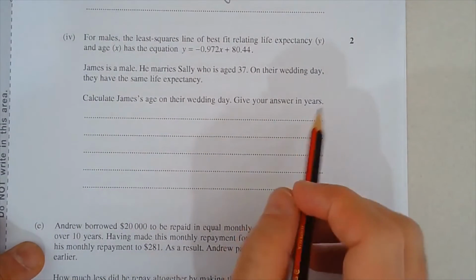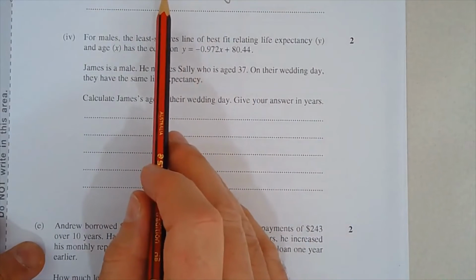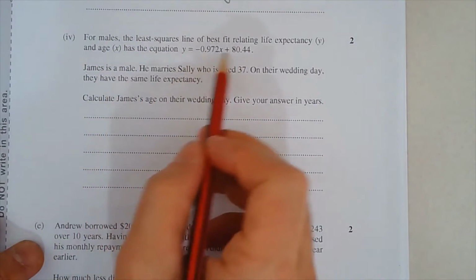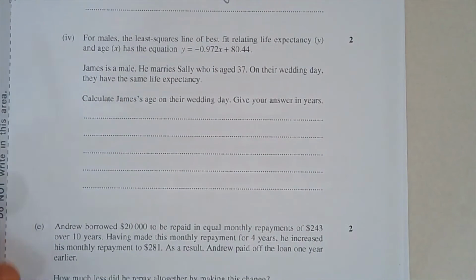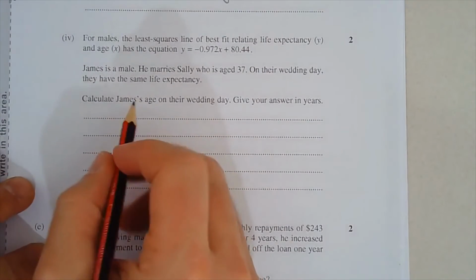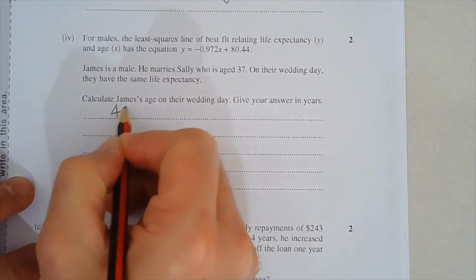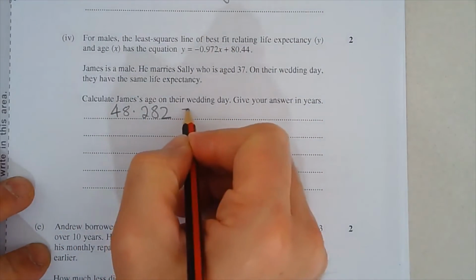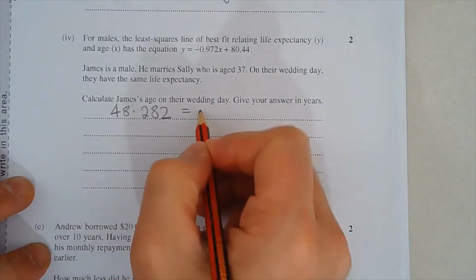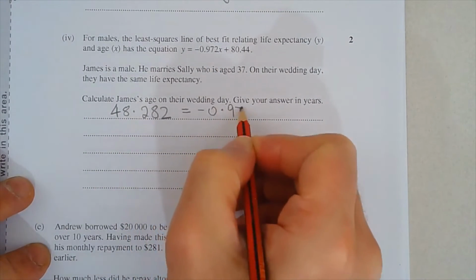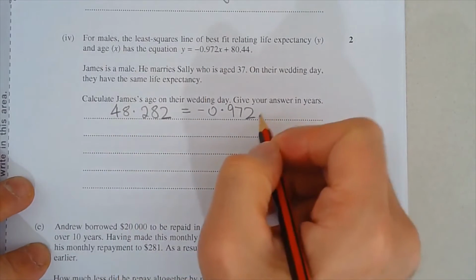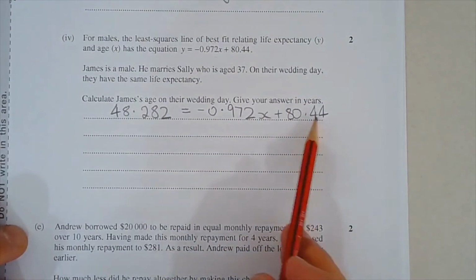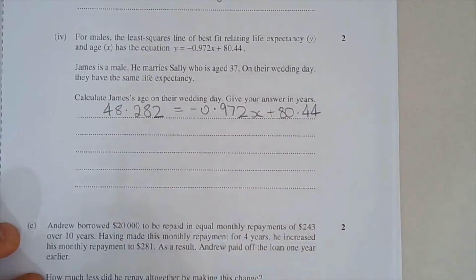So this is a case where we need to use Sally's life expectancy. James has the same life expectancy as well, but we're going to use a different equation, and we're going to solve for x. So we've got 48.282, since James and Sally have the same life expectancy, but we're going to use a different least squares line of best fit, is equal to negative 0.972. So that's this equation here. That's what we're told to use.